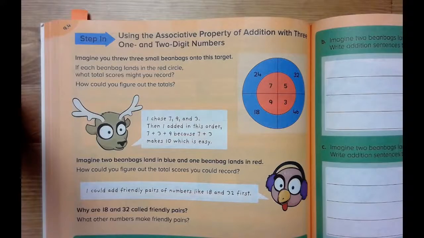Okay, today you're going to turn to page 206 and 207. We will be talking about using the associative property of addition with 3, 1, and 2-digit numbers.